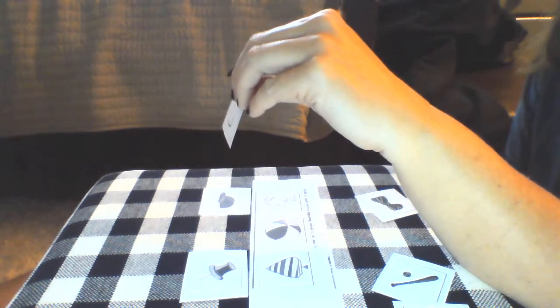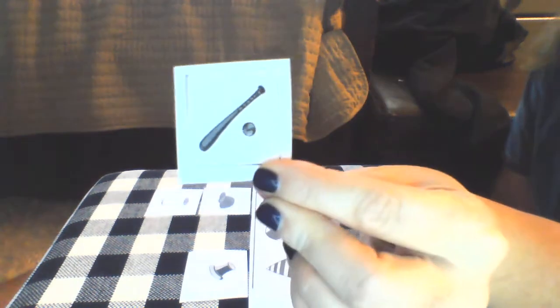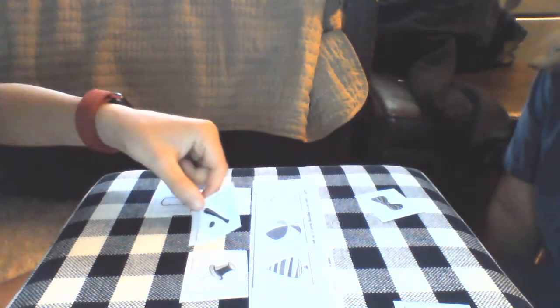Good. Under the top. This is a can. What sound do you hear at the beginning of the word can? Cuh. Good. Can you show me where that picture goes? Good. Under the cat, because it begins with the same sound. This is a bat. What sound do you hear at the beginning of the word bat? Buh. Can you show me where that picture goes? Good. Under the ball, because they both begin with the B sound.